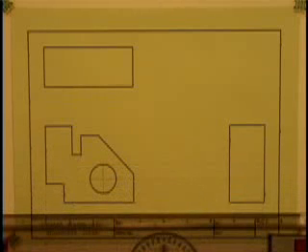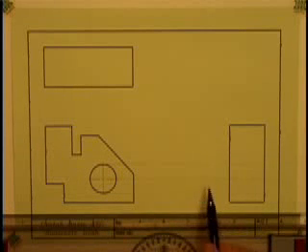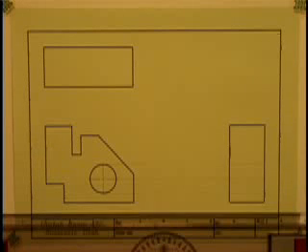Okay, so right now you can see that we have three lines. They're fairly light because they're just construction lines. That gets us all of the features we need for the hole in this view.